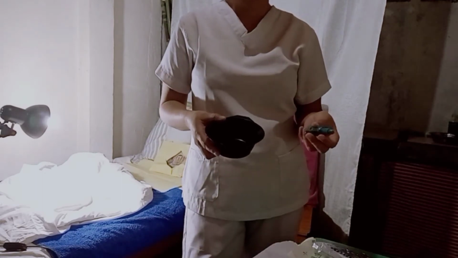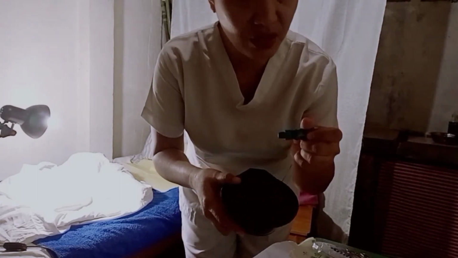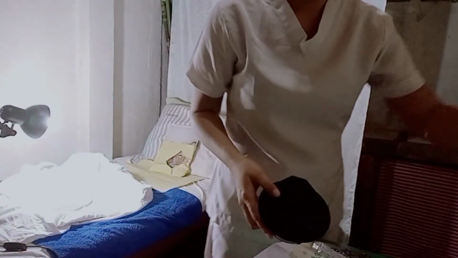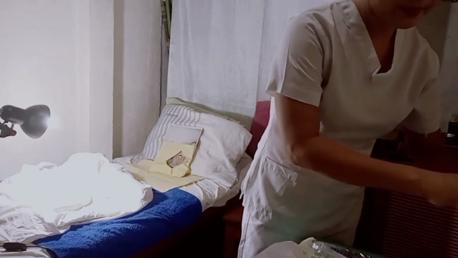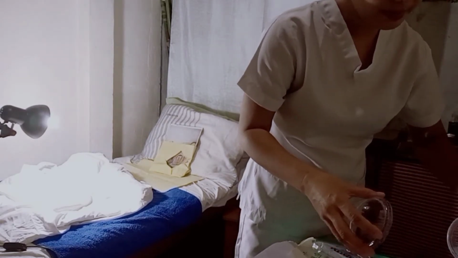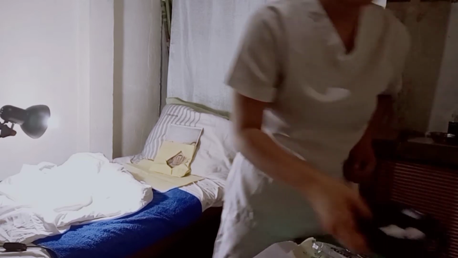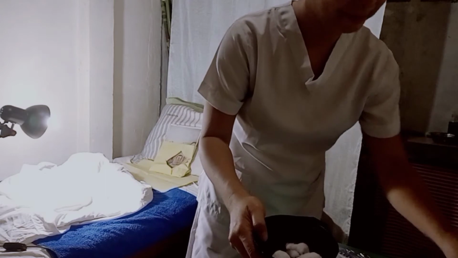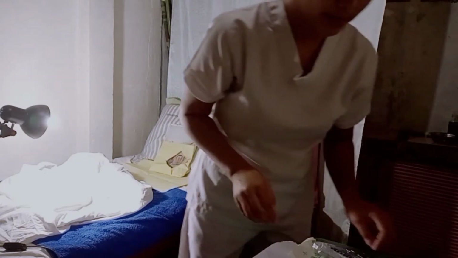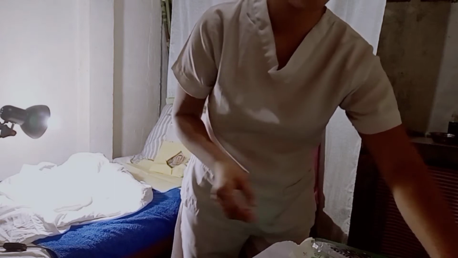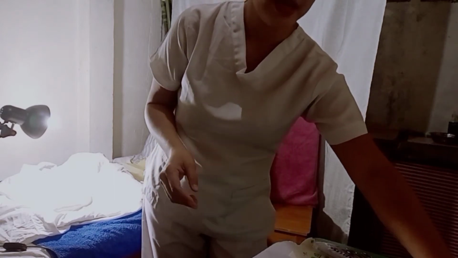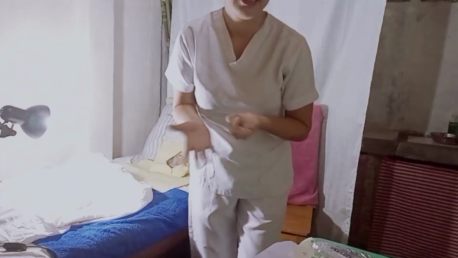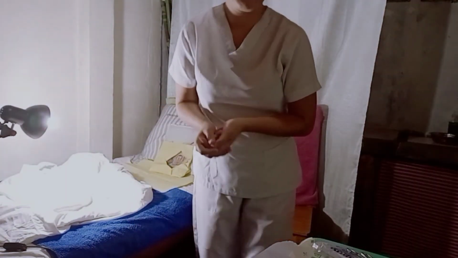And then pour antiseptic solution over the cotton balls. The rationale for this is that it prepares the cotton balls for cleaning and avoids contaminating other items in the kit.